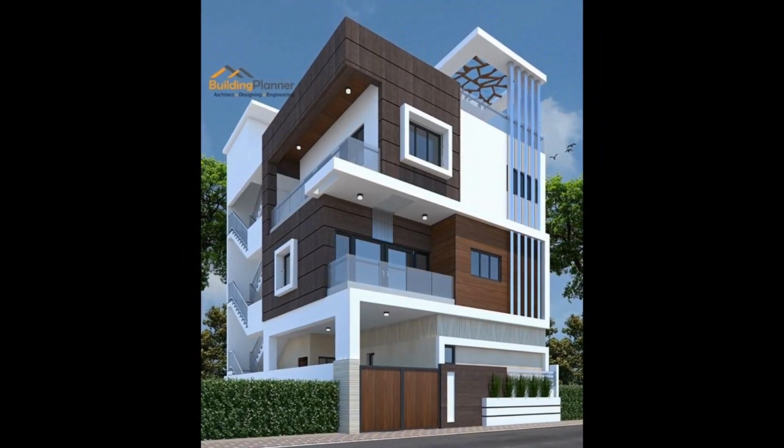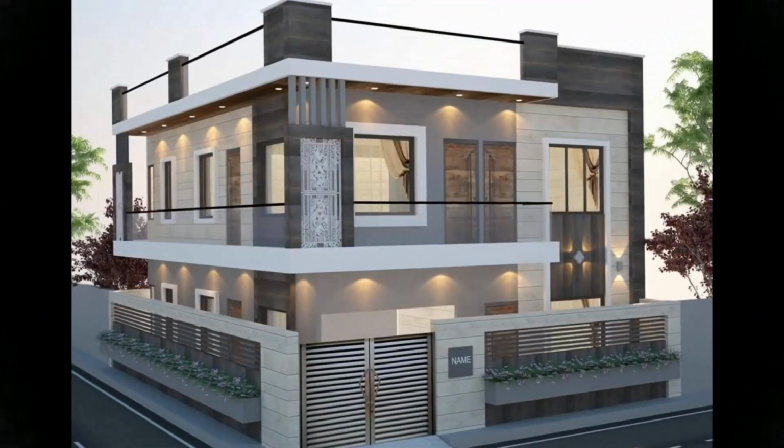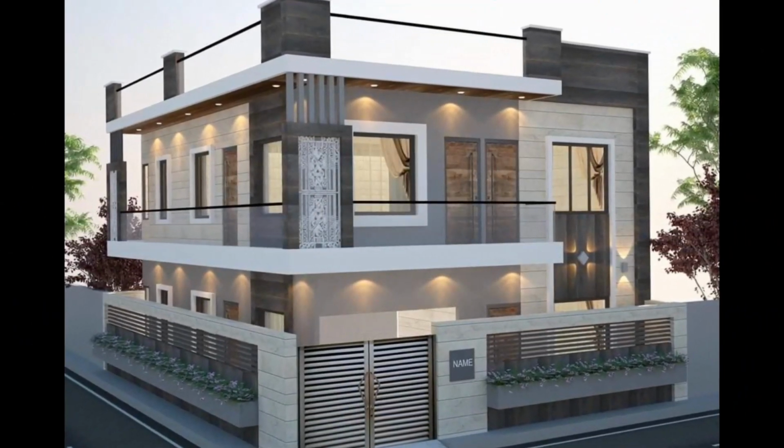You have side and front views of the building, giving you a pretty good idea about how the construction looks.